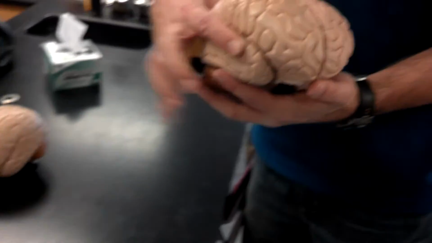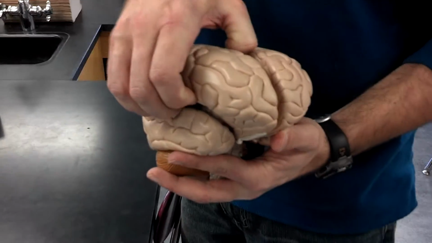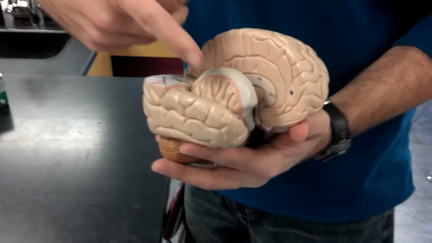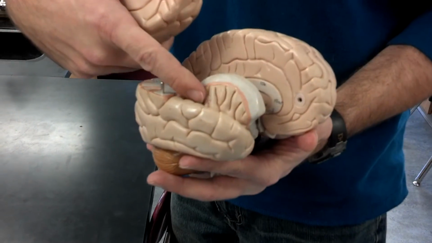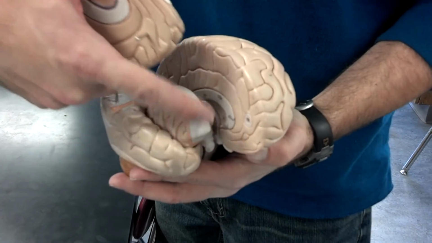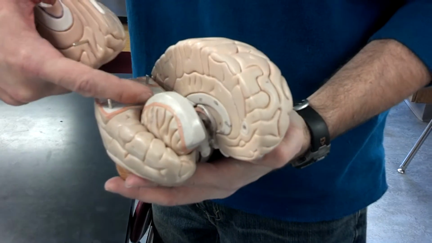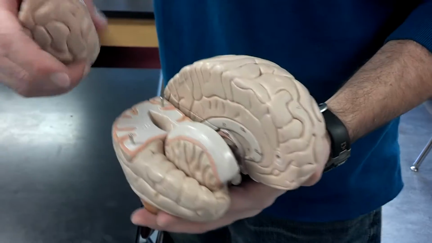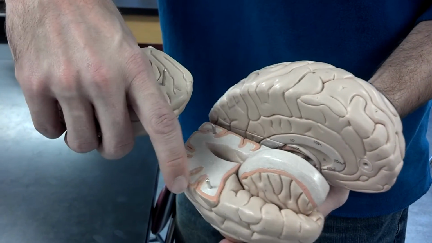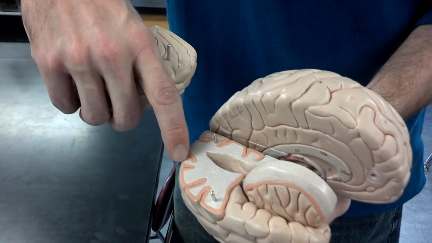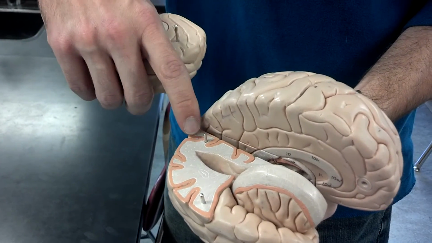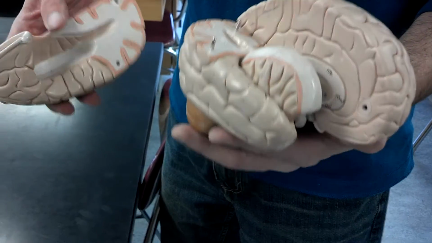Now there are a few more brain features that we're going to see on the 8-part brain. Because of how the 8-part brain comes apart, I can show you the insula, which is the 5th lobe of the brain, and the insula is wrapped by the lateral ventricle. Of course, there's one on each side. On the surface of the brain, wrapping around here, we can also see the cerebral cortex, shown in pink, around the white core of the brain.